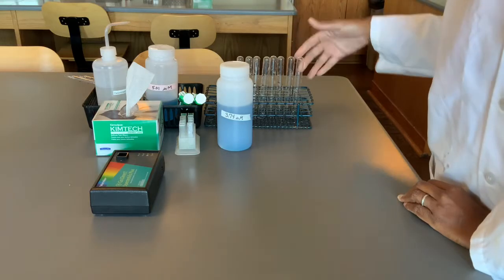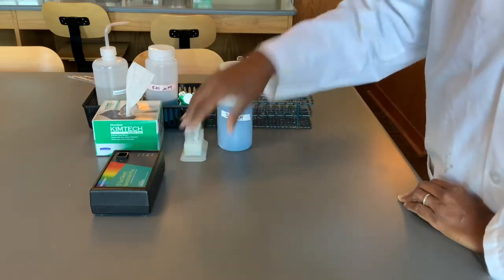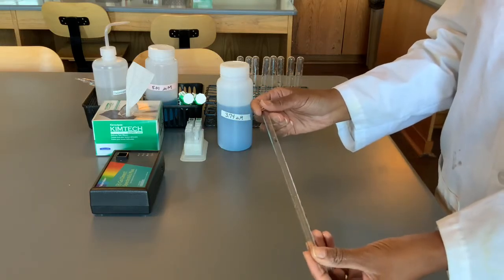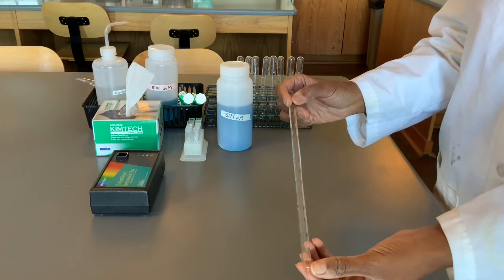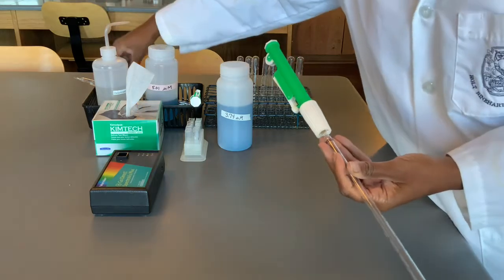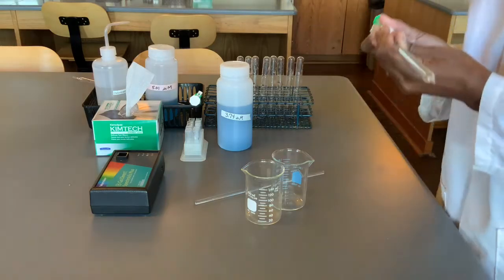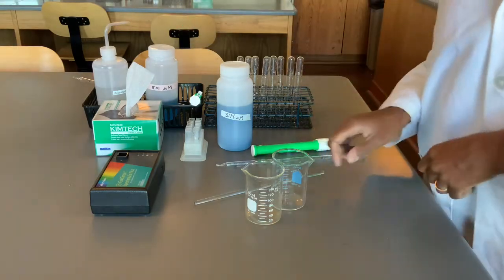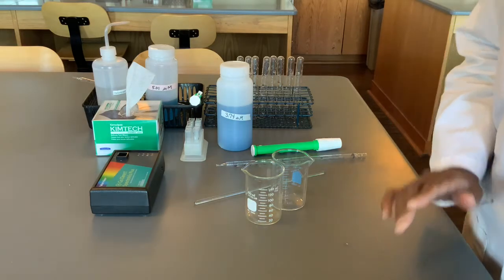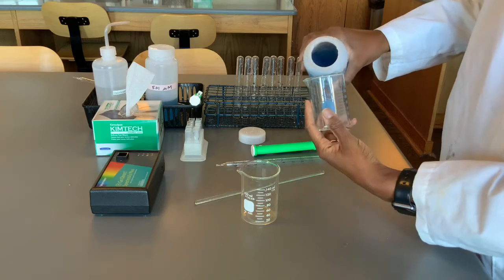Also, we have 8 test tubes, at least 8 or more cuvettes that we'll be using with our spectrophotometer. You'll need a pipette that can measure up to 10 milliliters and a pipette pump, some deionized water, some glass beakers, and a stir rod. Let's begin. So the first part of the lab says to obtain about 40 milliliters of your stock solution in one of your beakers.